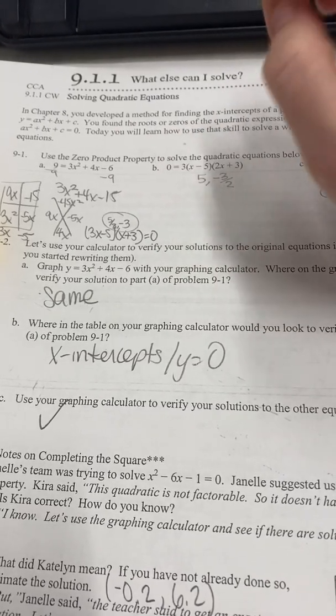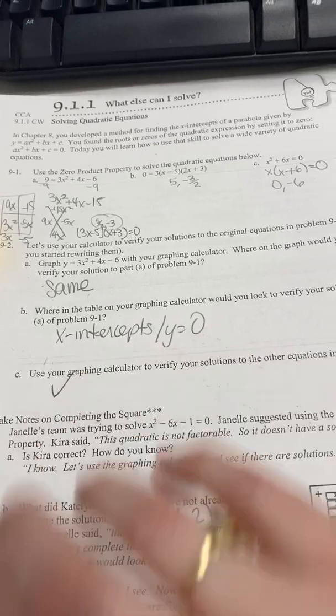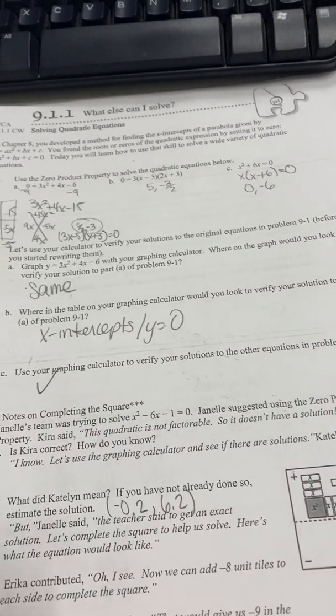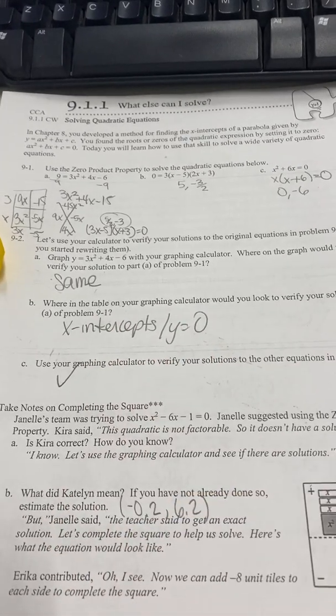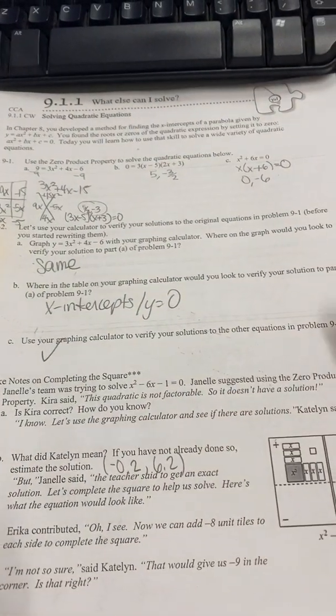Now it says graph 3x squared plus 4x minus 6. Graph that on your calculator, you get the same thing. Where in the table on your graphing calculator would you look to verify your solutions to part A of this? You're going to look at the x-intercepts, or where y equals 0. Use Desmos. So you can do that. You'll see that they're the same.